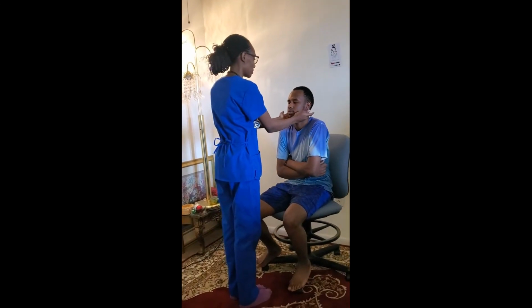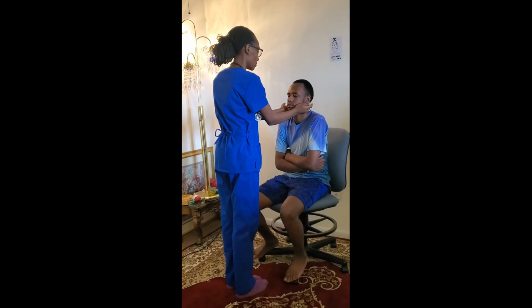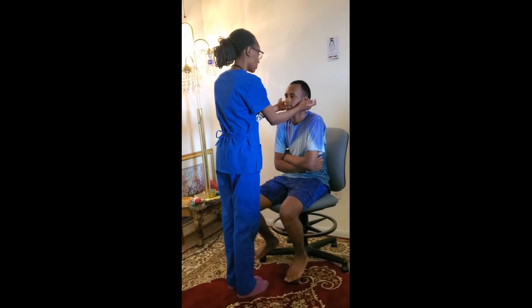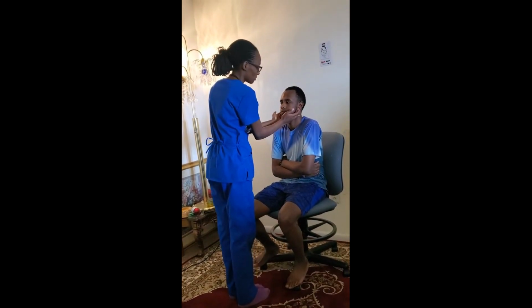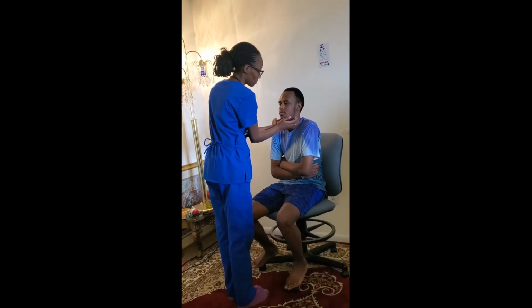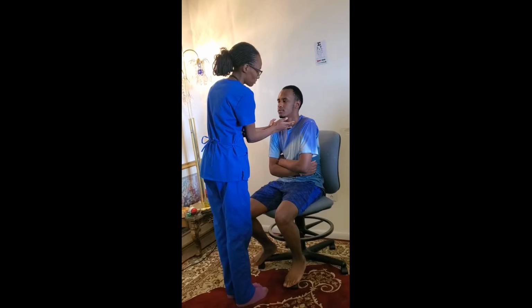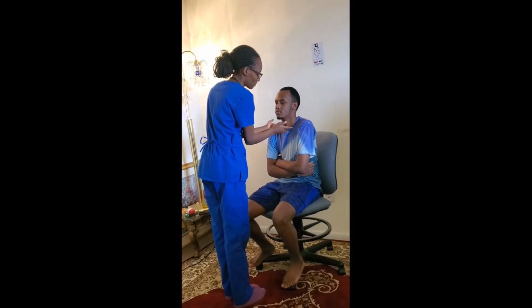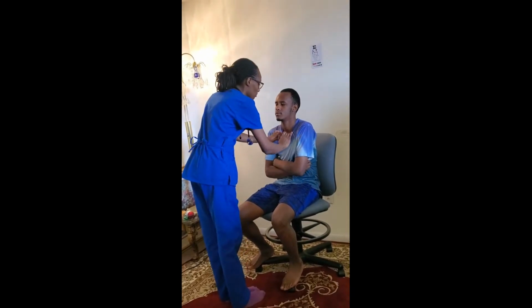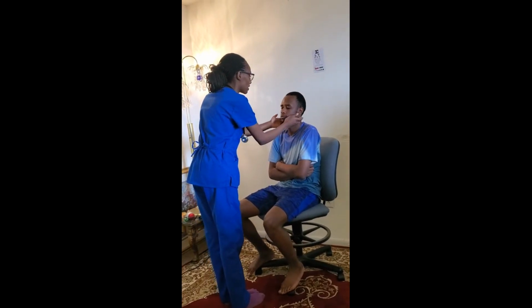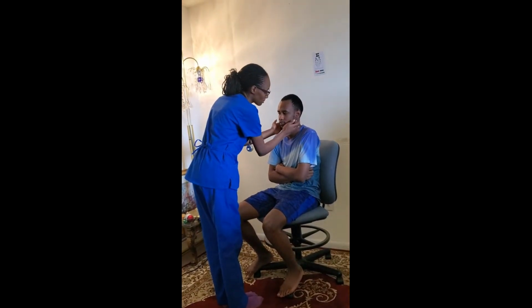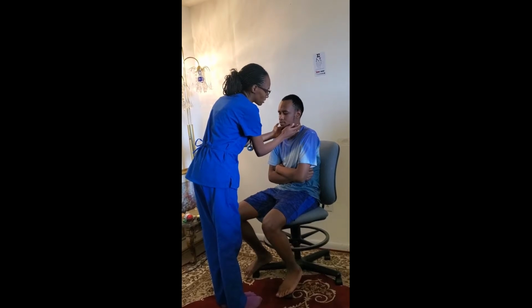Looking at if there's any enlargement, if there's any cervical node that is palpable.